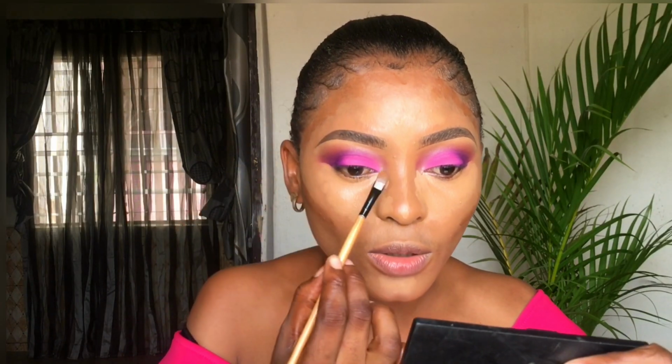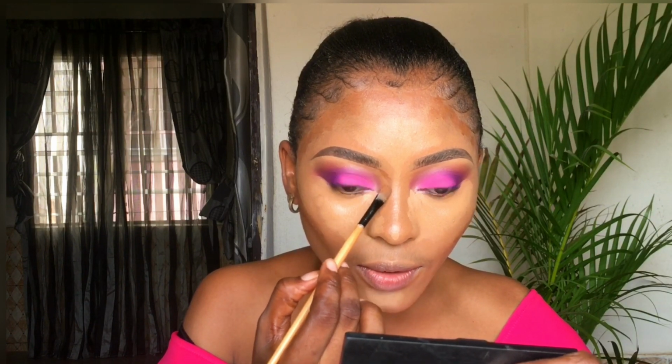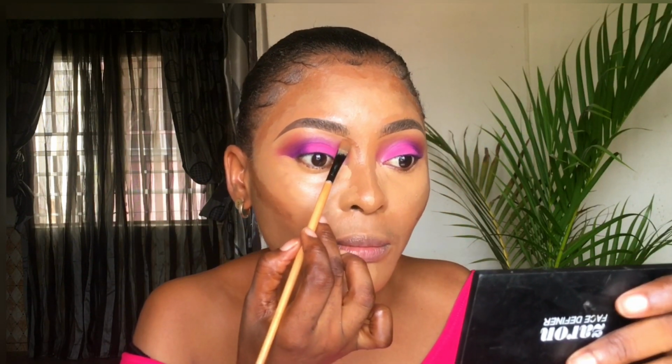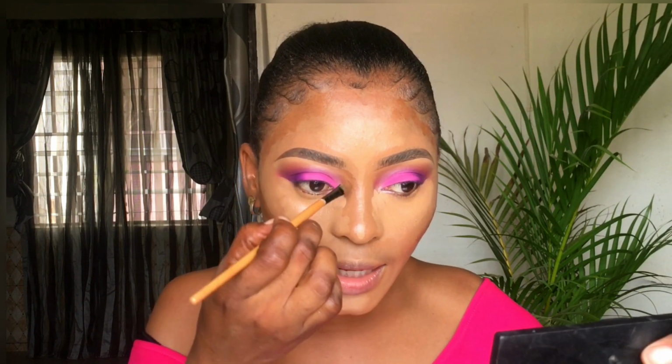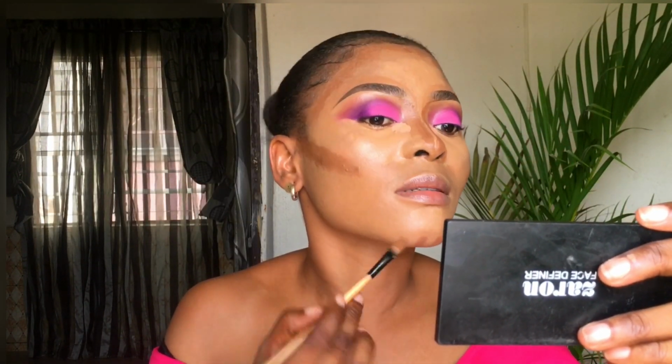I'm going to be contouring my nose, so I take that concealer or foundation rather from the beginning of my brows. I just take that line down. I do the same thing on this side as well. So the closer the contour, the thinner your nose becomes. I'm gonna put a little of that here and here. So this is personal preference. If your chin is a bit longer, you can decide to really contour this area.